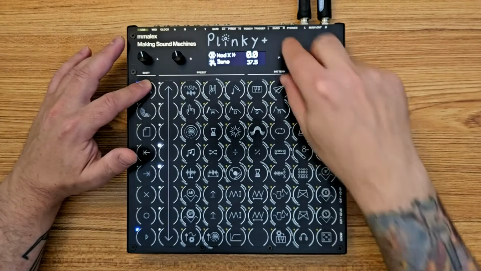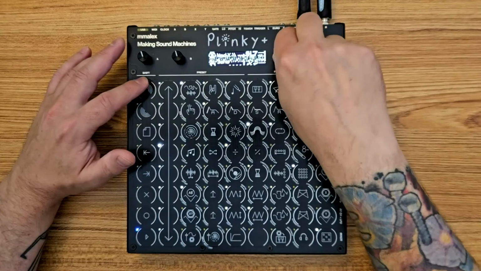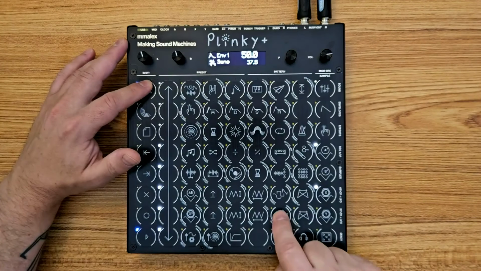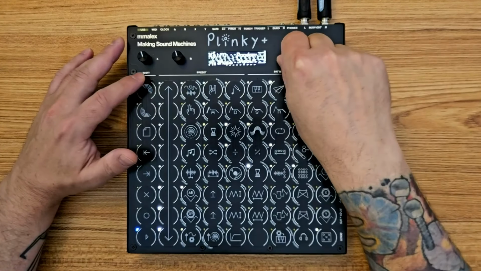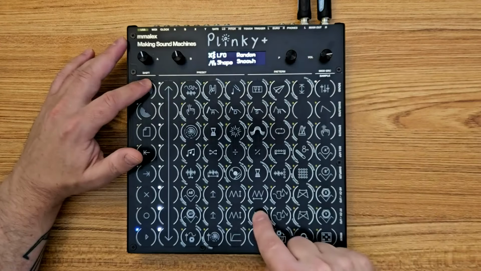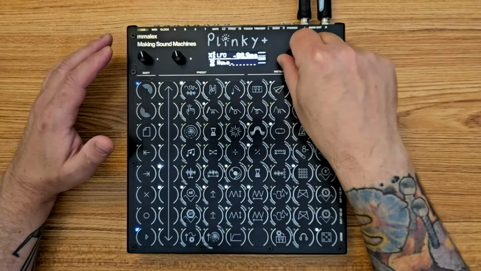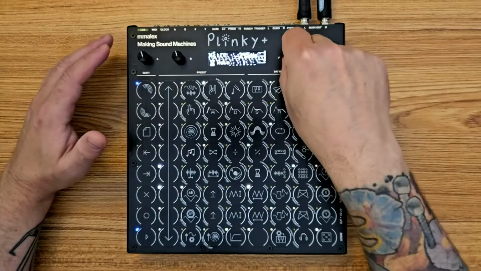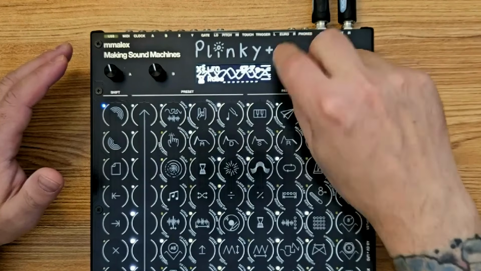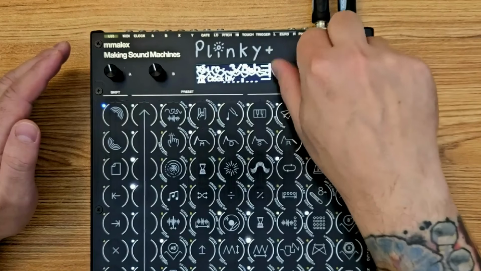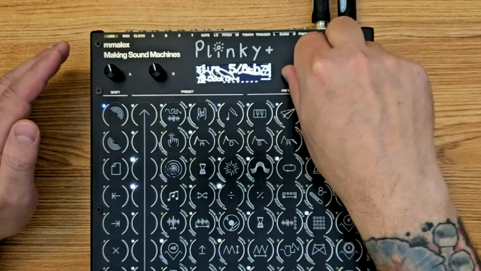Let's take LFO X. Let's give it just a little bit of modulation here. And we're going to set the shape of LFO X to smooth random. We're going to set the rate also to something nice and slow. I like that it shows it in milliseconds and seconds here. Actually, if you go counterclockwise with the knob, you get clocked LFOs, which is great.